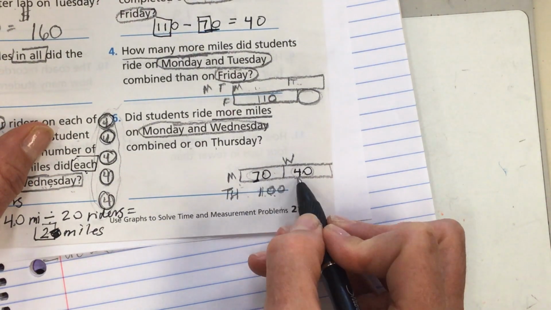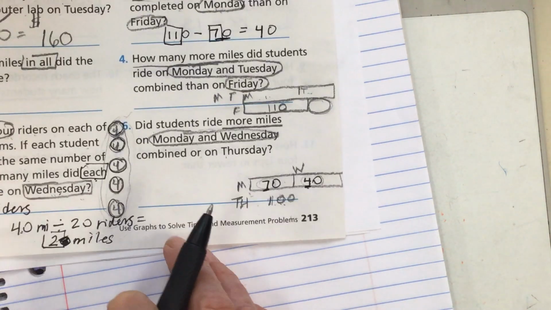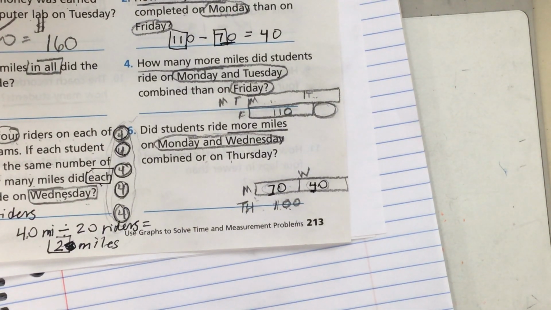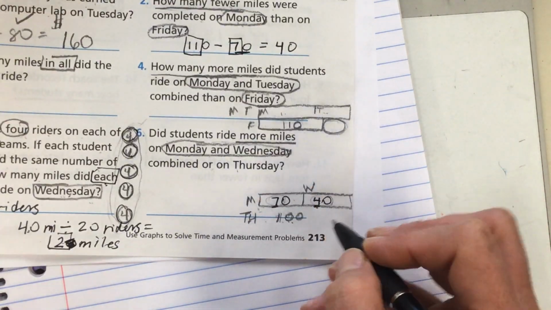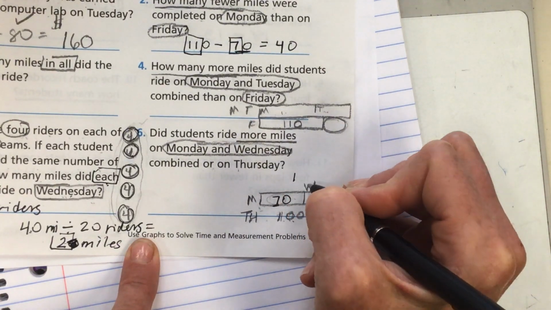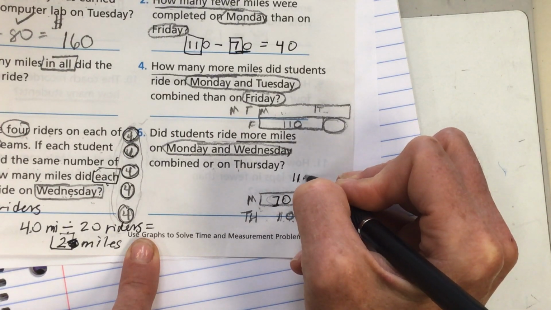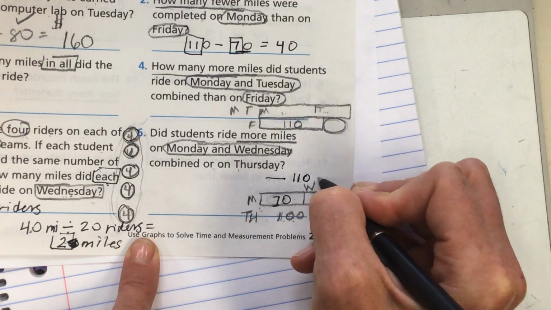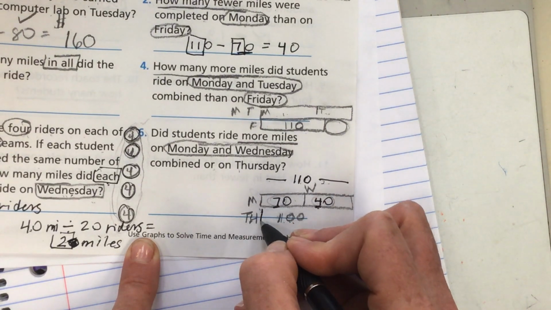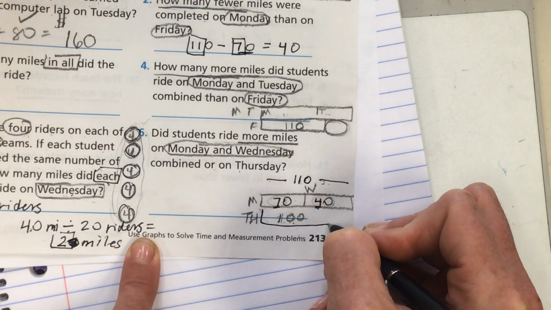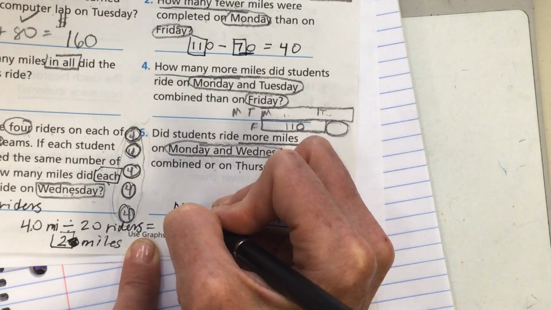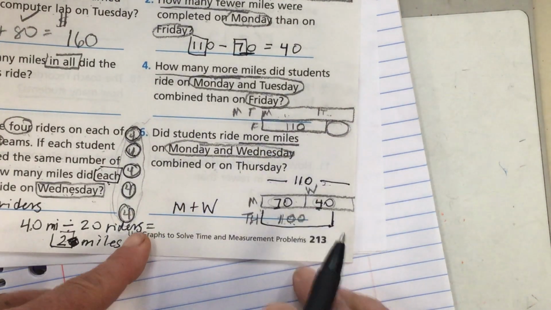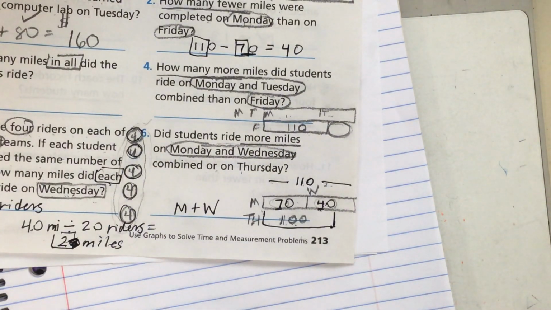So I know 7 plus 4 with a placeholder. 7 plus 4 is 11 with a placeholder. So they went 110 on Monday and Wednesday all together, and only 100 on Thursday. Okay, so the answer here is going to be Monday and Wednesday. Okay, so I hope those few problems helped you out a bit.